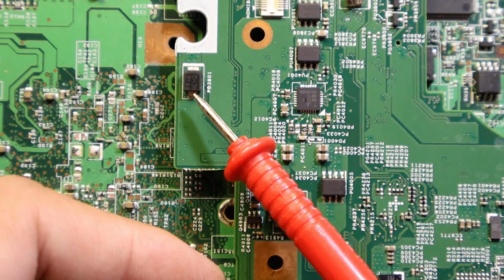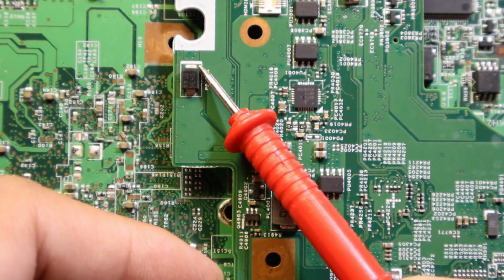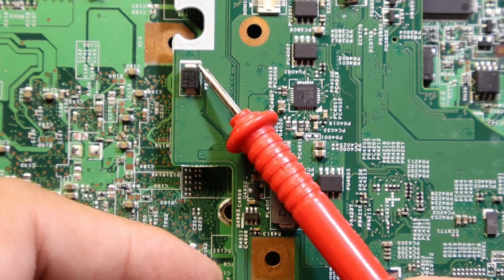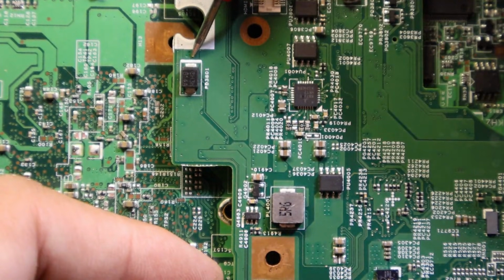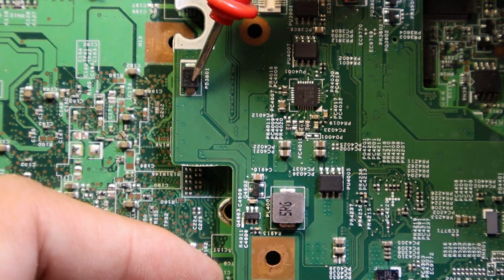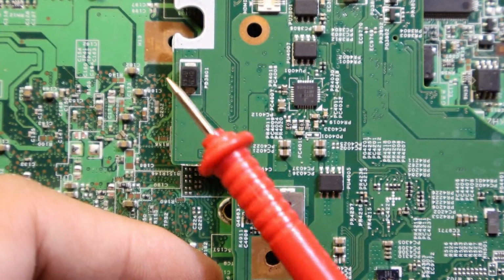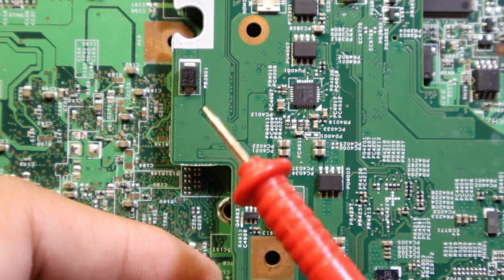Even here we have a big diode, as you can see. Do you see this white mark over here? It means this is the positive side, and here we have the negative side. So the diode is polarized.